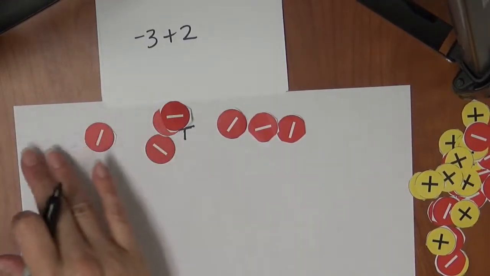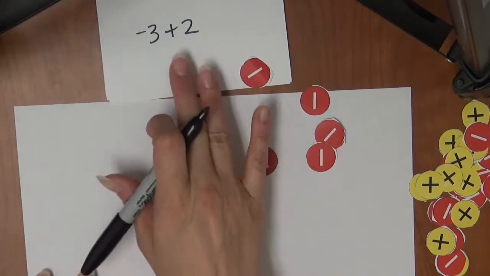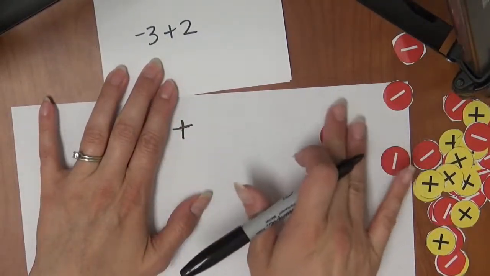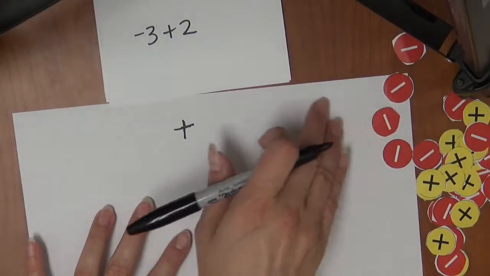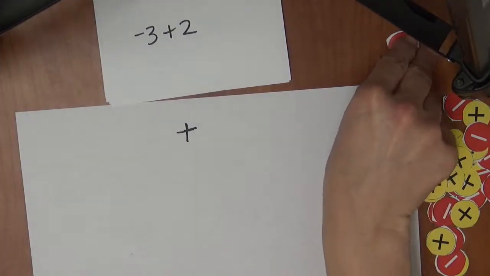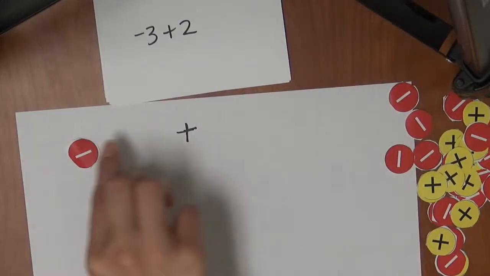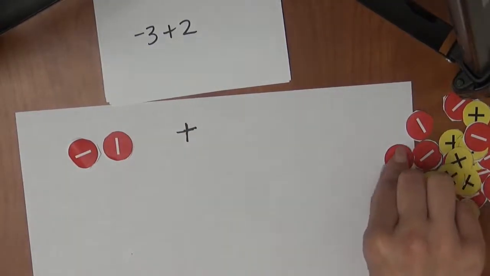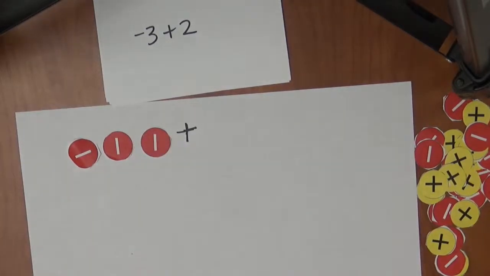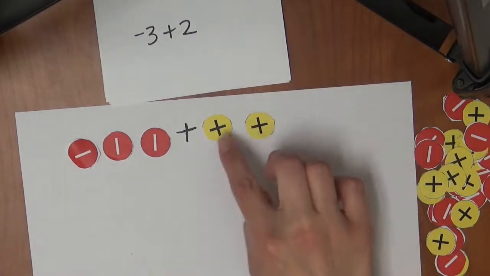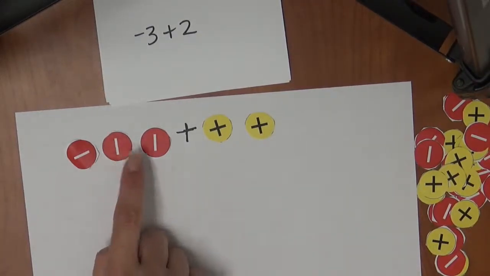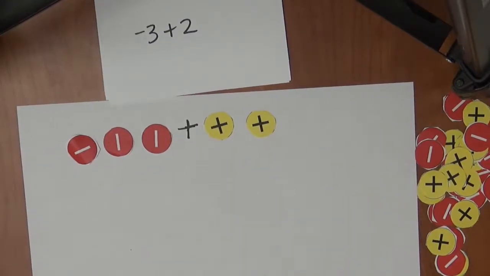If I wanted to use a flashcard sometime, -4 plus -3 is -7. All right, my next one. This time I'm going to do -3 and +2. So my negatives, I need 3 negatives. There's -1, -2, -3, and then I'm going to add +2, so I need 2 yellow counters. Make sure that you're reading these as positives, not times. So here's -3, and I'm going to add +2. Now, what happens?